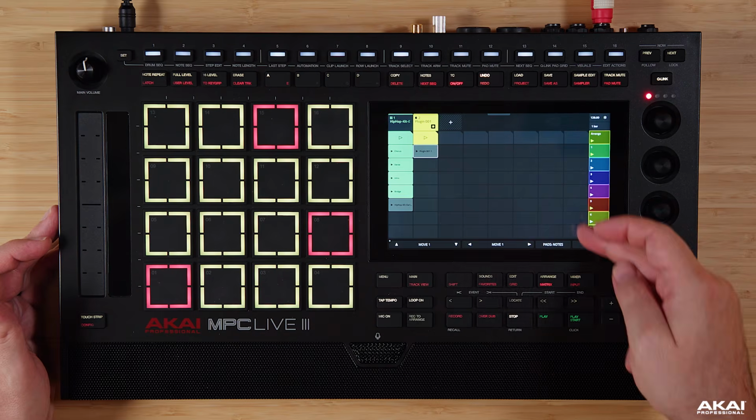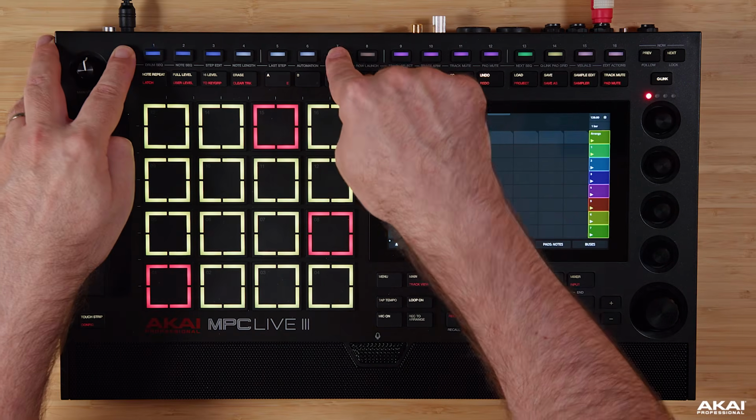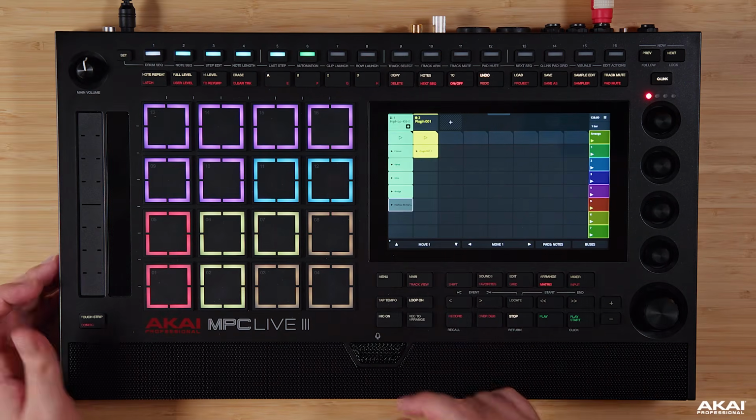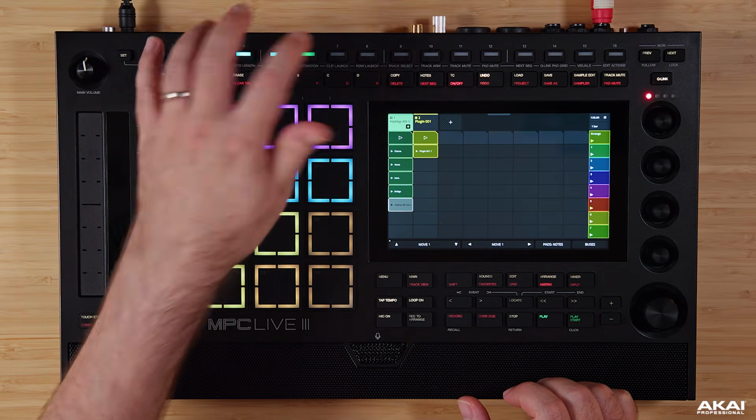Under step 7 is clip launching, and under step 8 is row launching. These have to do with the clip launcher. If you're interested in that, there will be a video that you can watch for that. Those are related to clip launching, as you can see. And if I go clip launch and I choose the first drum track, I can now launch these clips with the step control.